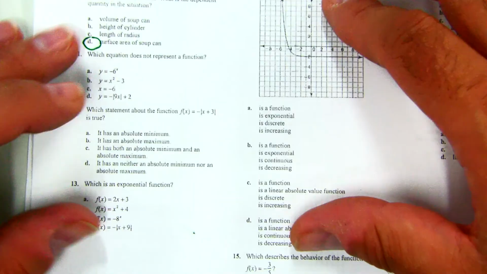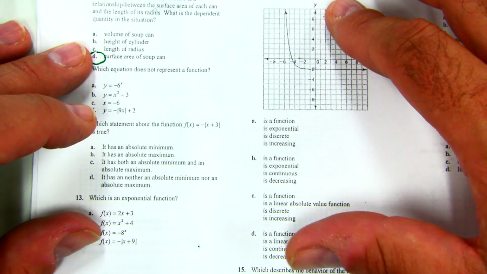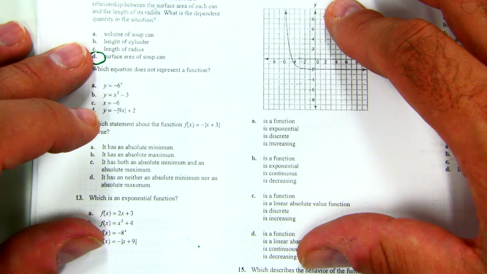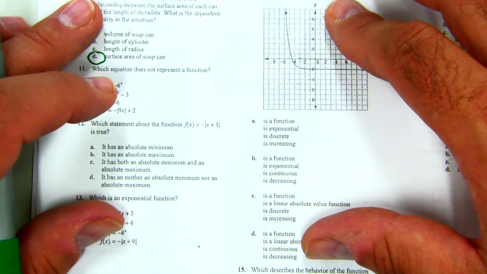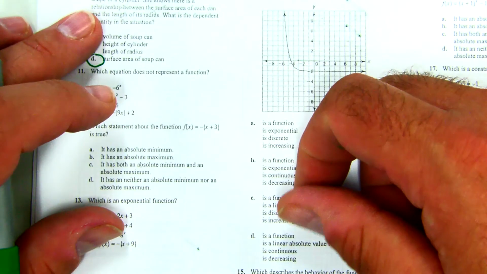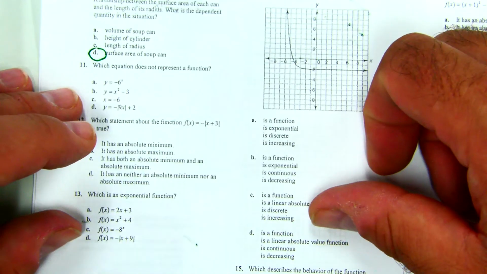And I tell kids like this: the amount that the umbrella covers depends on how big the umbrella is. The radius is the length of the umbrella. So if the radius is bigger, then the umbrella covers more.